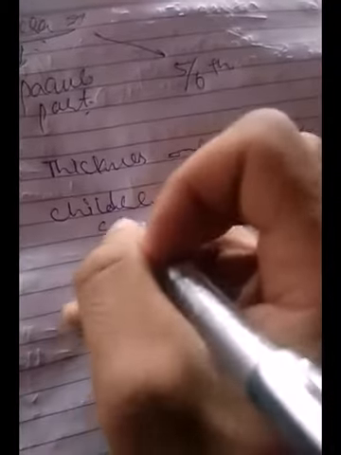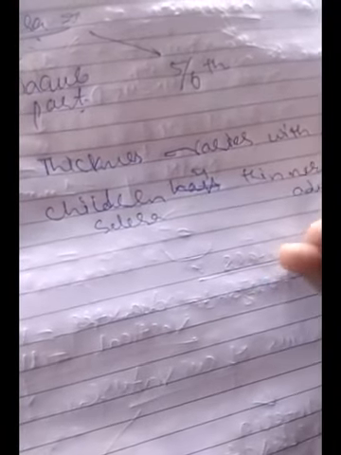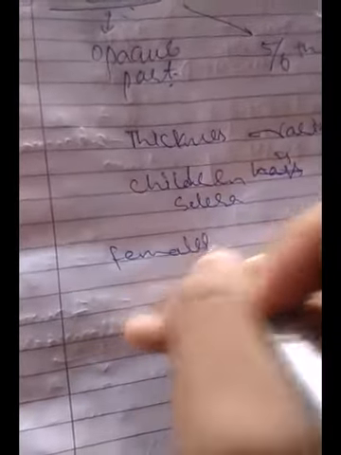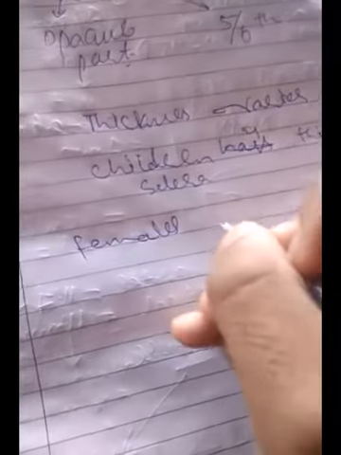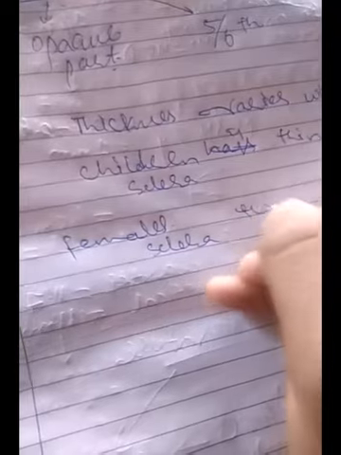Children's sclera is thinner than adult sclera. Female sclera is thinner than male sclera.